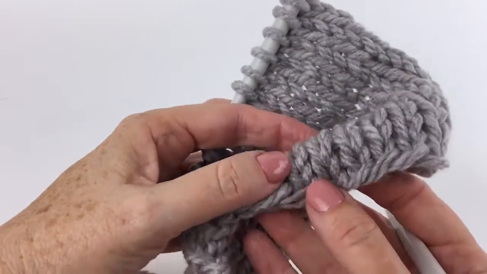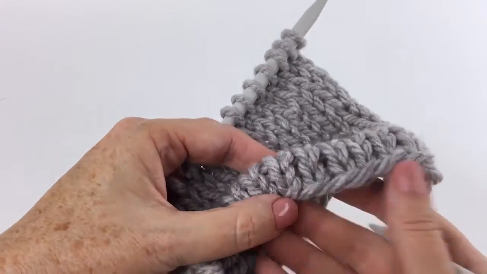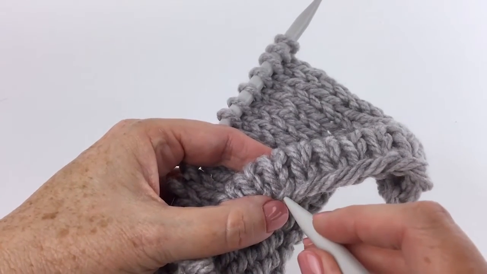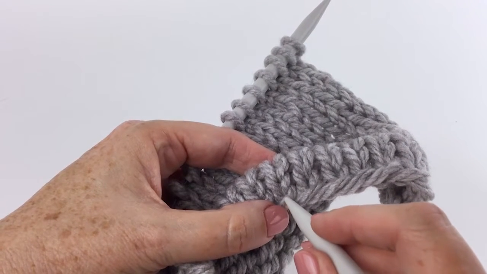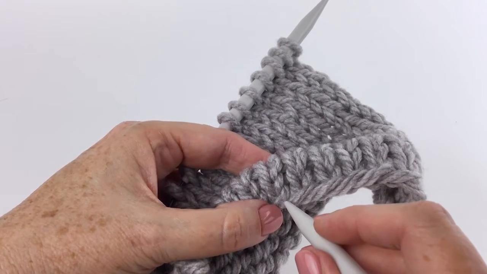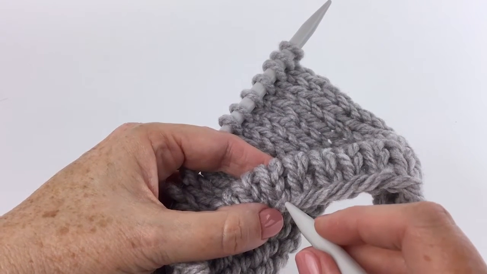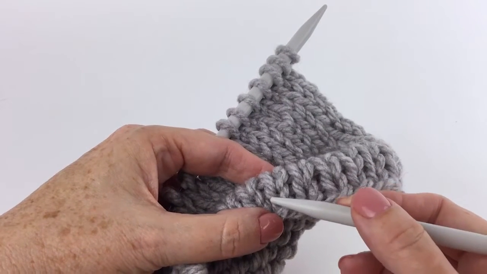Now, if you're counting from the very beginning, you see that V down there at the very beginning? We're not going to count that because that was the cast on row. So that was what we cast onto the needle. So if the instructions say knit for 10 rows or 12 rows or however many, I'm going to ignore that one and I'm going to count from the next row up.